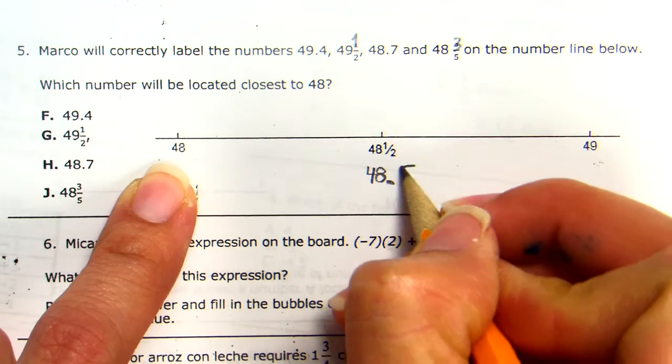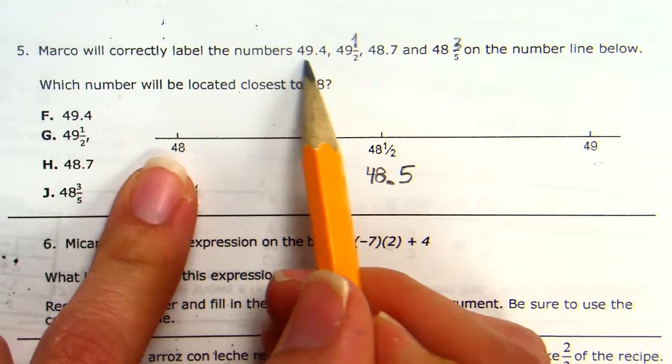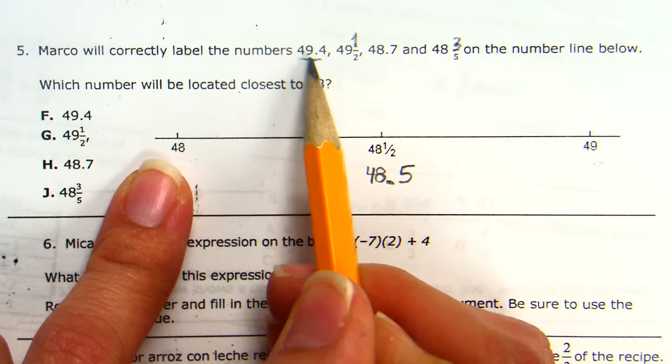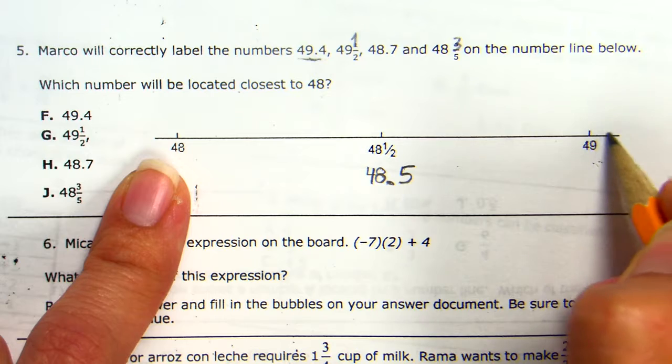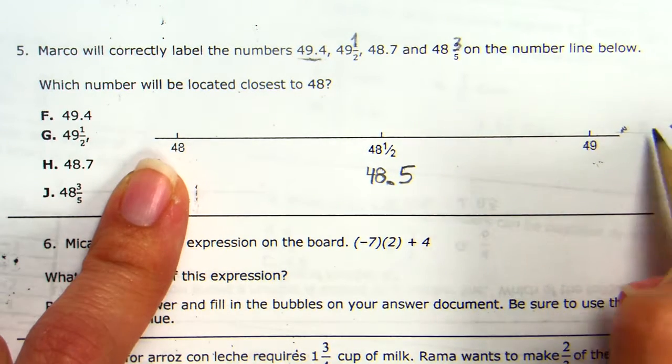Yes, 0.5. Thank you, Armando. 0.5. Okay, look at your answer. Look at the numbers that you have. 49.4. Where can you locate that number? All the way to the right. Somewhere over here. No, más allá. Somewhere over here. All the way over there.